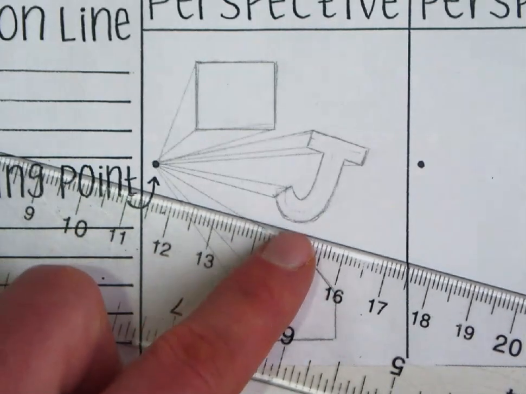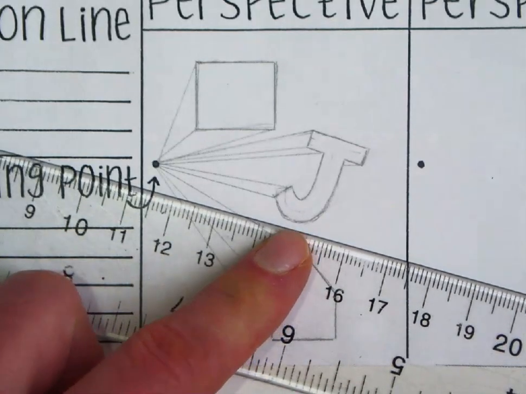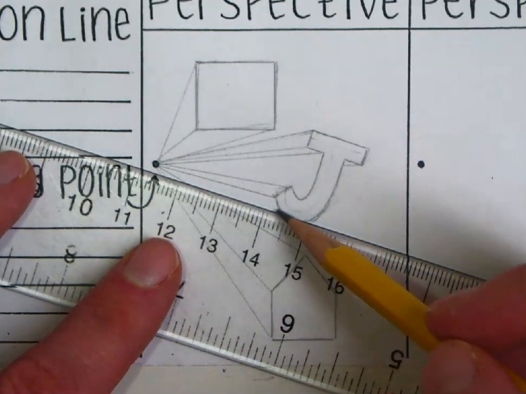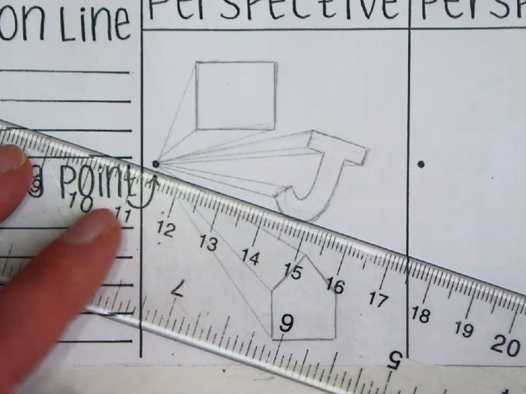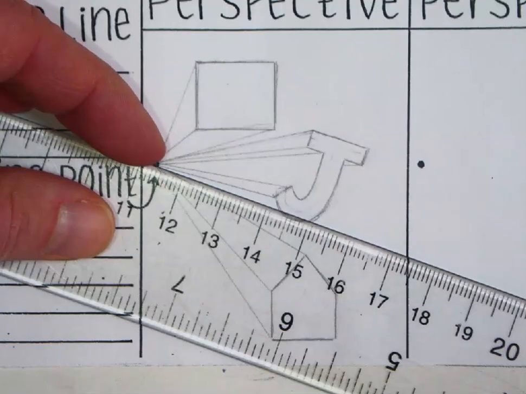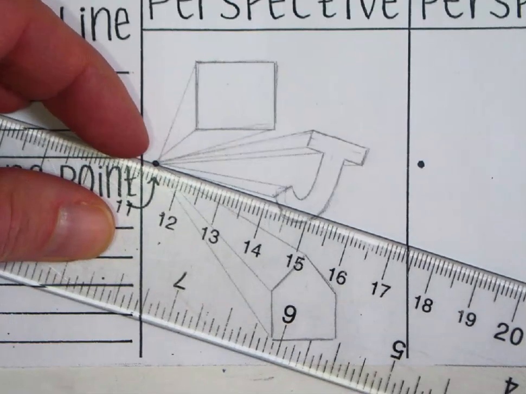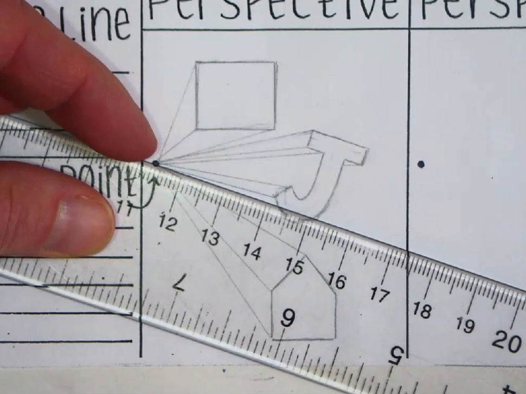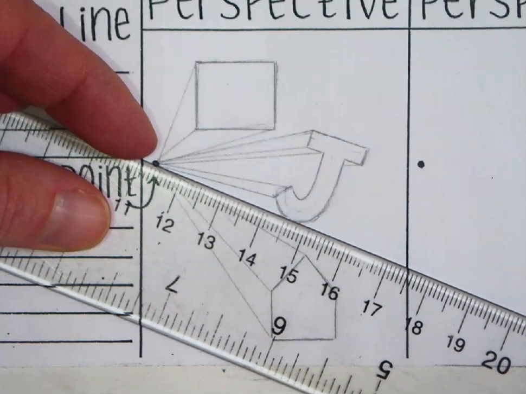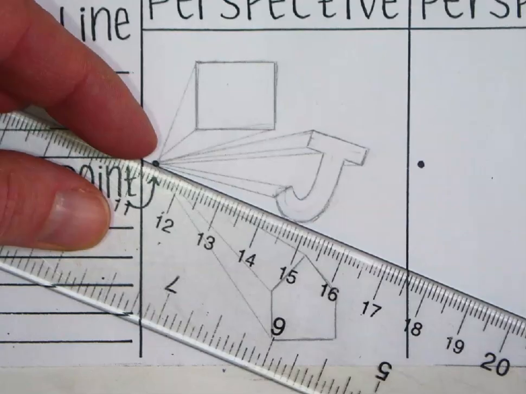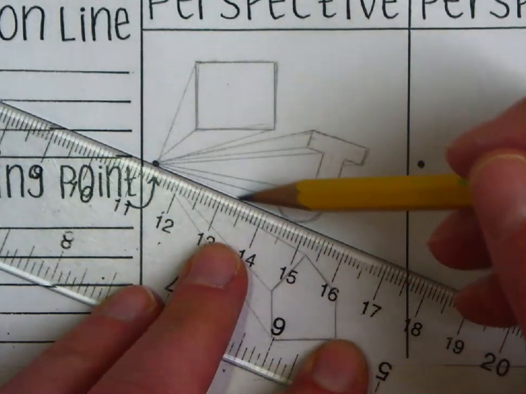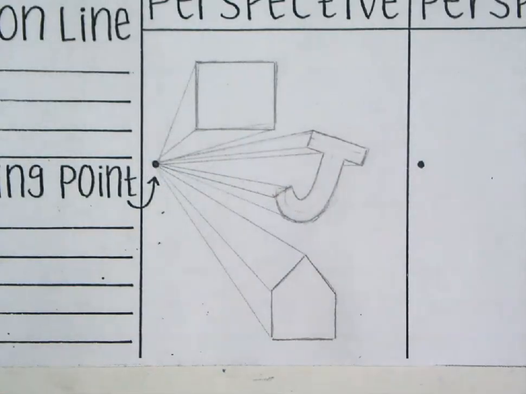Okay, now with this rounded edge here, a lot of people will just line it up and put a line going to it somewhere. It's not quite how it works. So you want to use this vanishing point as a pivoting point, and you're going to pivot it until it is at the very edge of the rounded part of the shape. That is where you will connect your line to the vanishing point.